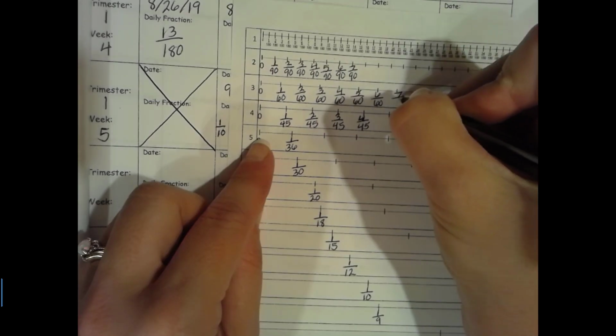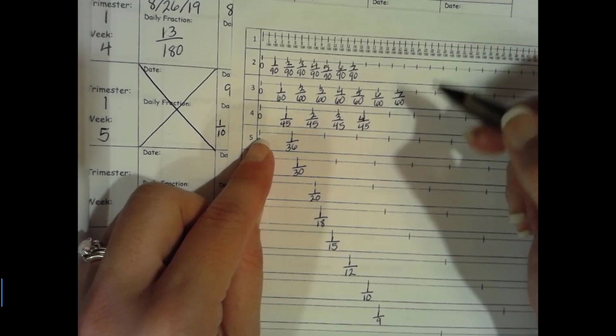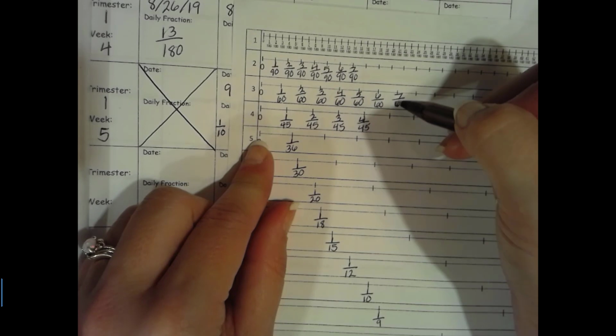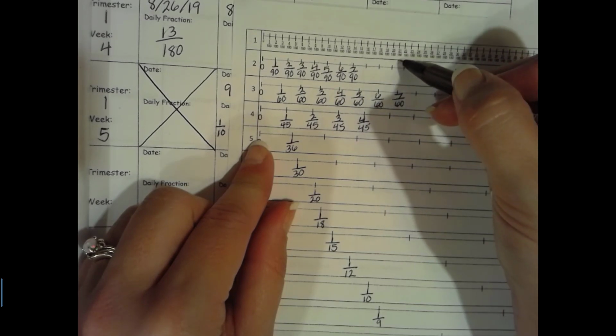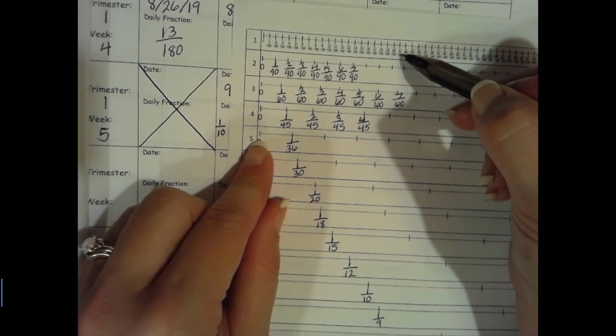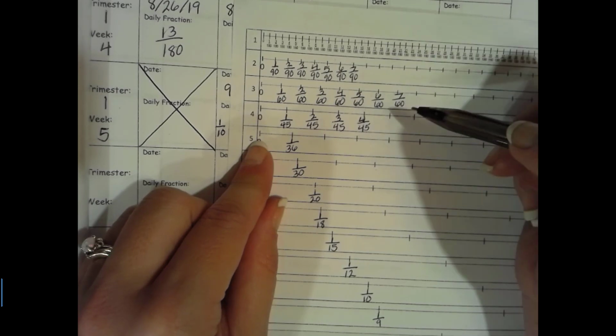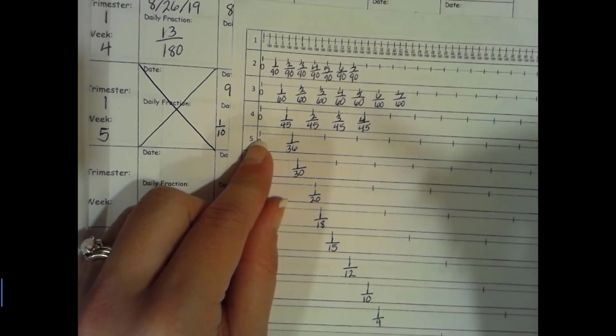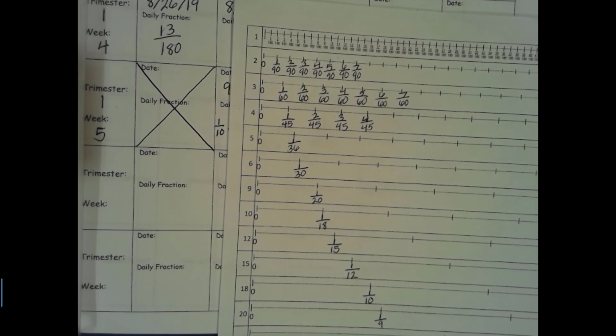And then today, 7/60ths. There's nothing equivalent below it, and the only one that's equivalent above it is 21/180ths. So this is our simplest form, our equivalent fraction in lowest terms.